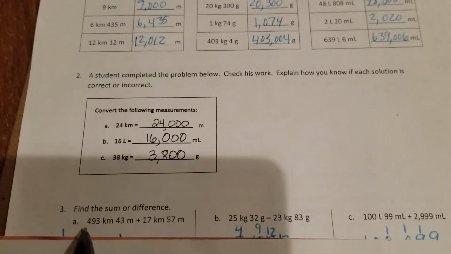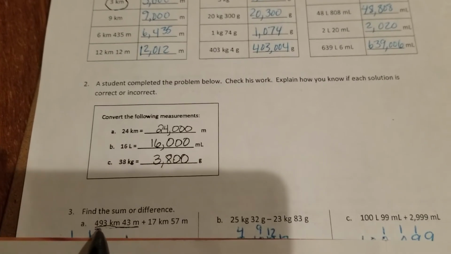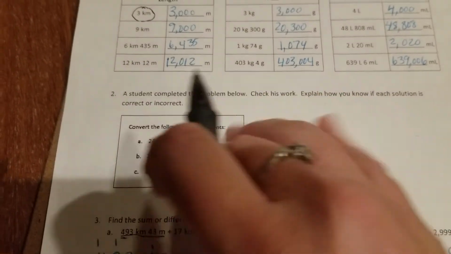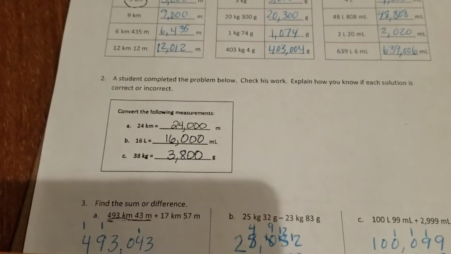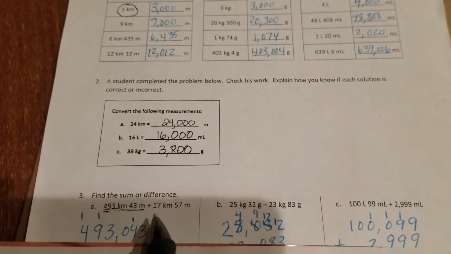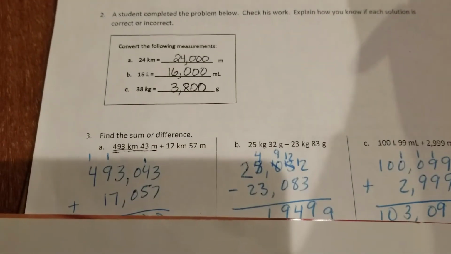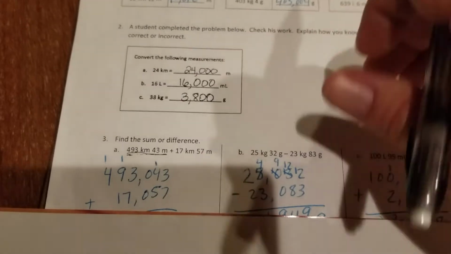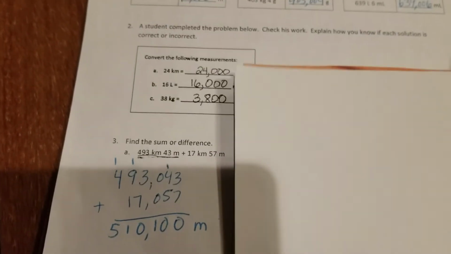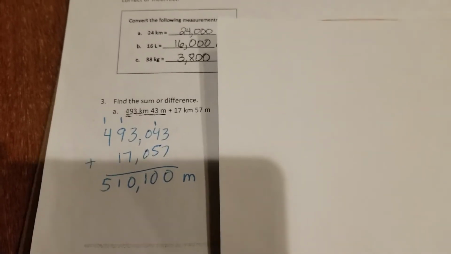So this equation is 493,043. That should be written first. 493,043. Don't worry about things I carried yet. Plus 17,057. So you had to be able to line it up correctly. Okay? So go ahead and pause the video to check the answer. Okay, let's go on to the next one.